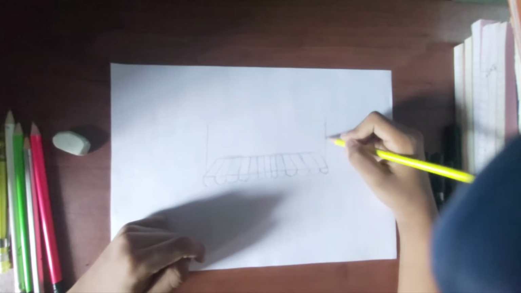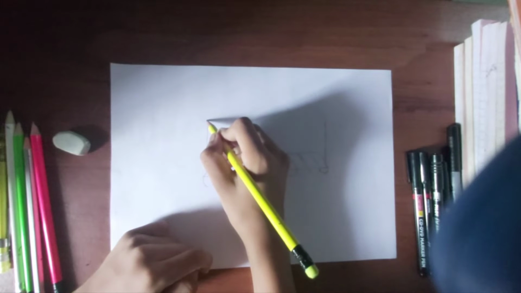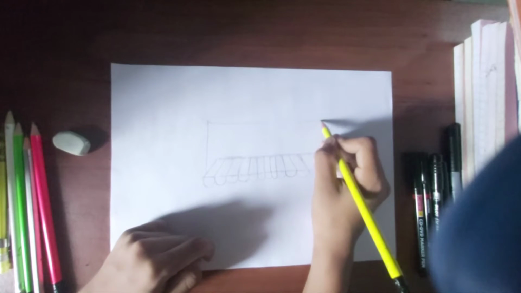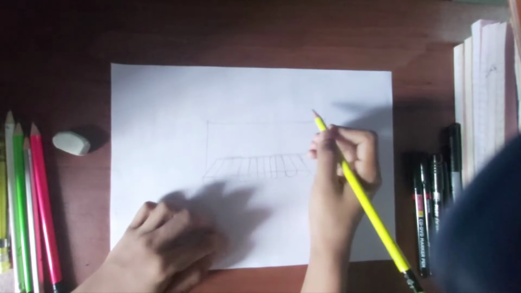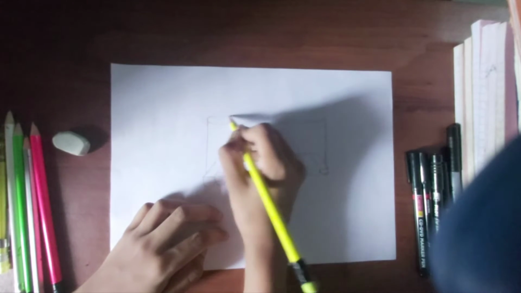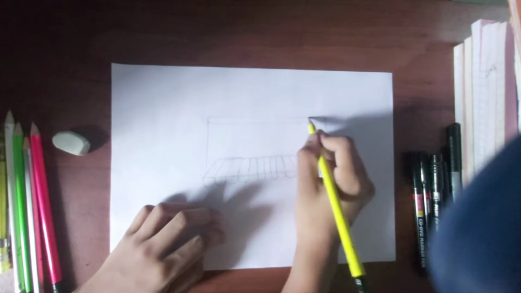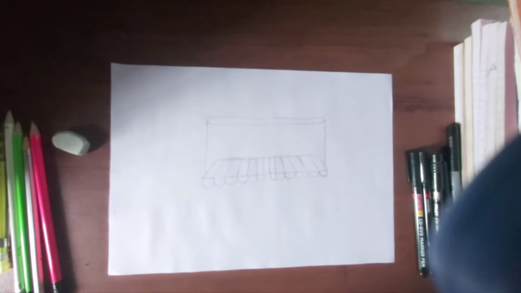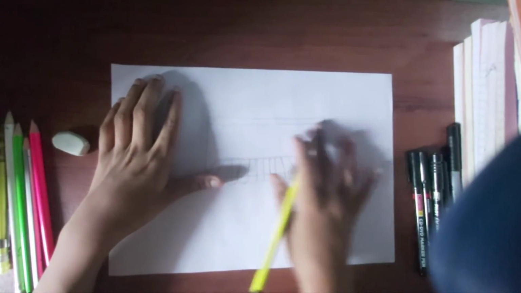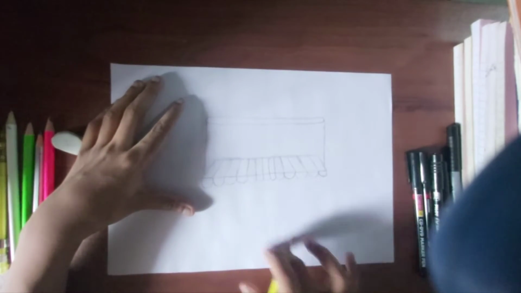And so now going over, like that. And now from here we'll be drawing 5 windows above and 2 bigger windows below and a door there.